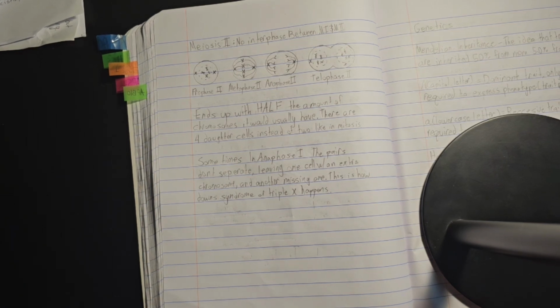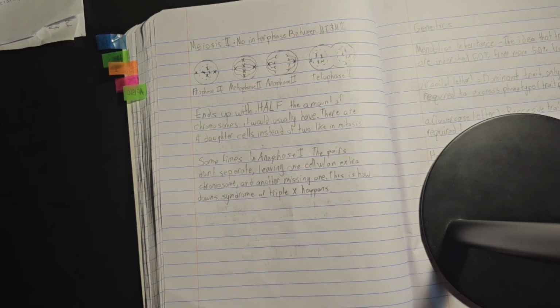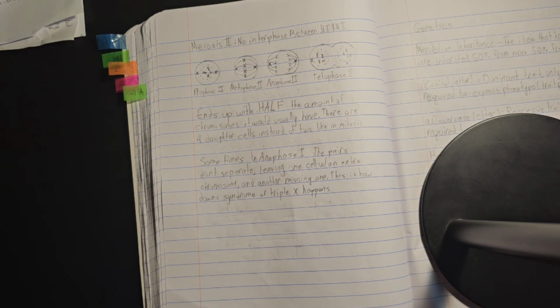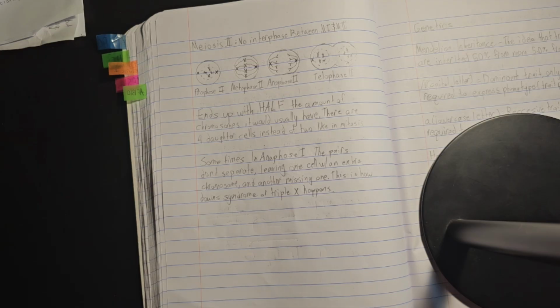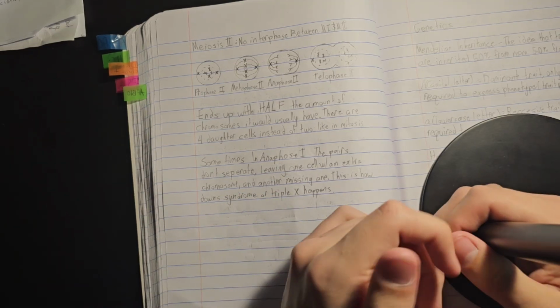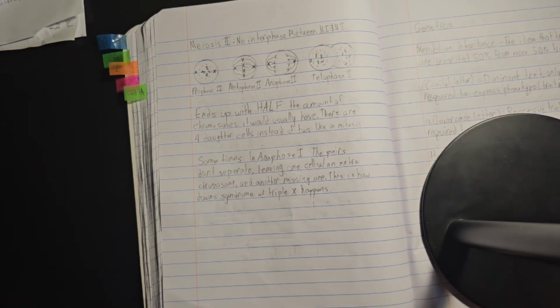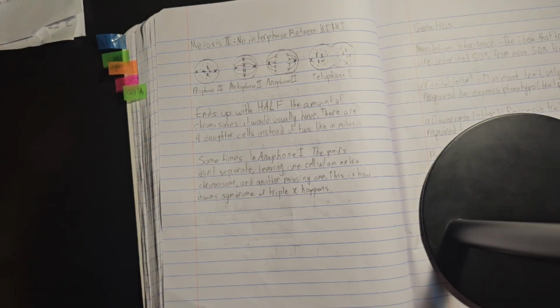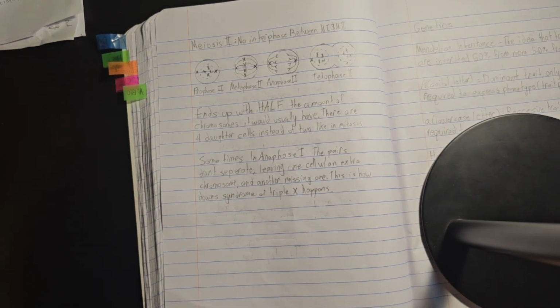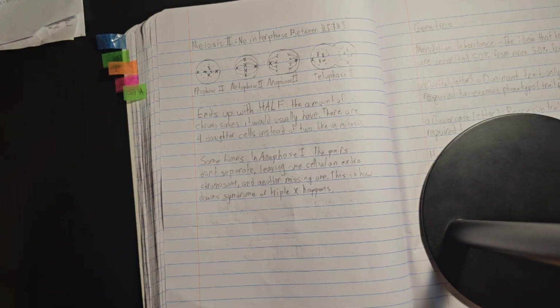Sometimes in anaphase 1, the homologous pairs won't separate, leaving one cell with an extra chromosome and another one missing one. And this is how Down syndrome or triple X happens, which is scientifically called non-disjunction, which is when they don't leave. That is everything for meiosis and mitosis. That was a pretty quick video, relatively.